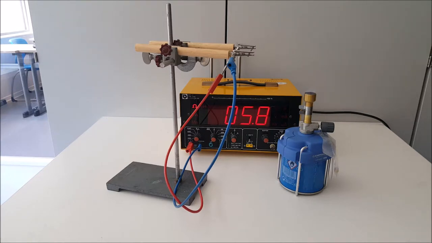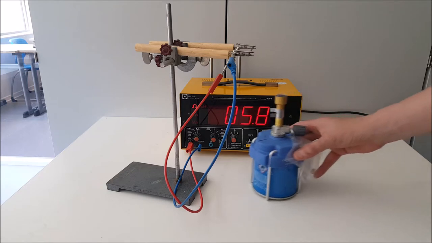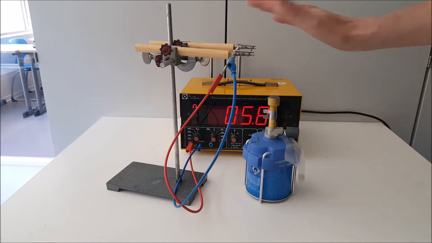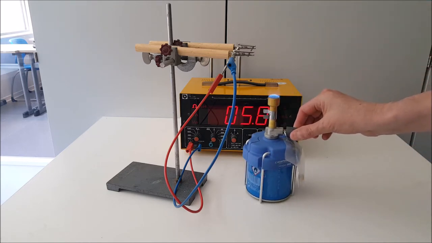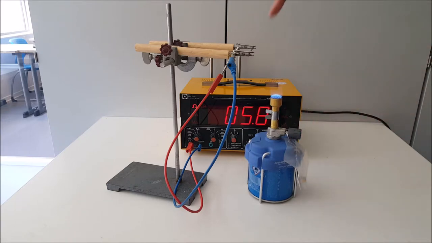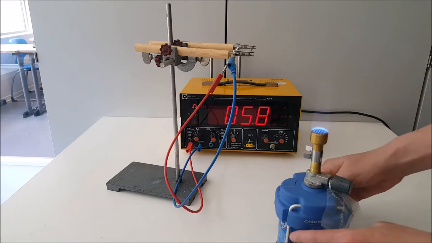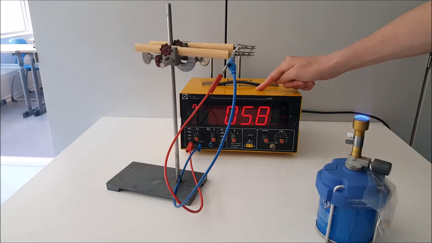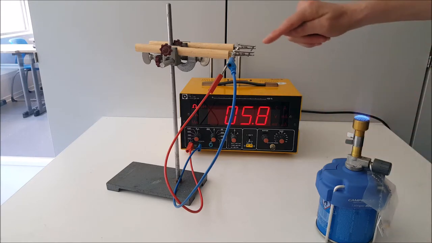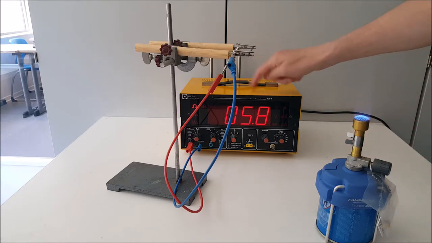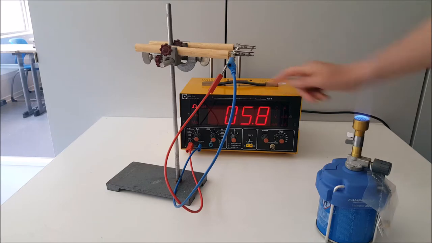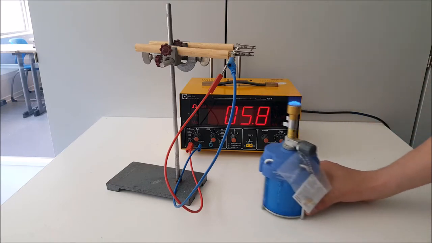Now let's see what happens. I have a burner right there. It's already on. Let's increase the volume a little bit. Here you see my piece of graphite. And this is an ohmmeter that shows the resistance right now. So when I heat up this part of graphite, something should change about its resistance. Let's have a look.